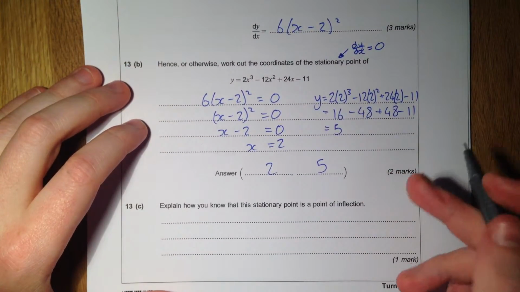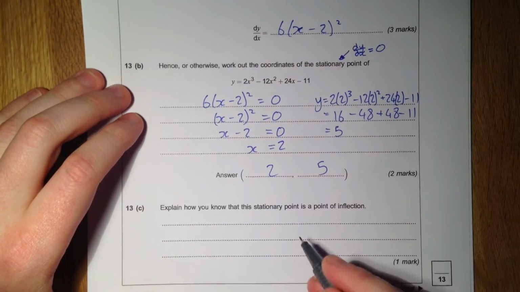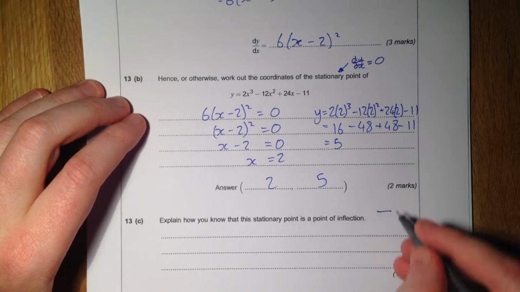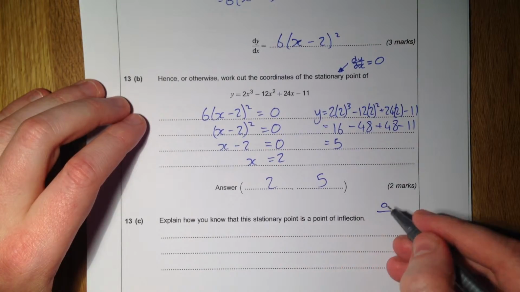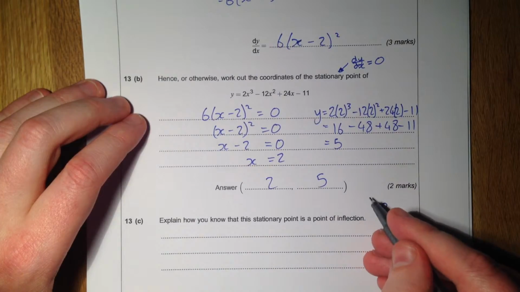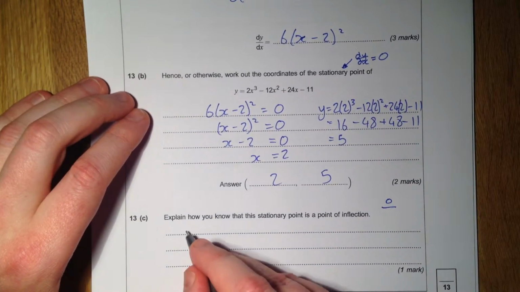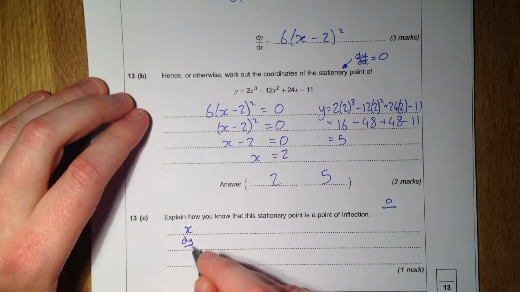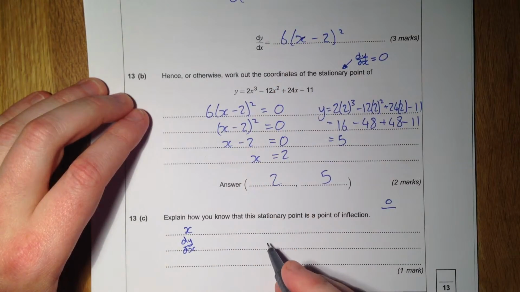Right, explain how you know that the stationary point is a point of inflection. So if we had a point of inflection, we would have a 0 gradient, and we would have on the other side of it, if we plugged in another value of x, we would have a positive gradient, for instance, and a positive gradient on the other side. So if I plug in various values of x into dy dx, so we had 2 and we knew that that was 0.